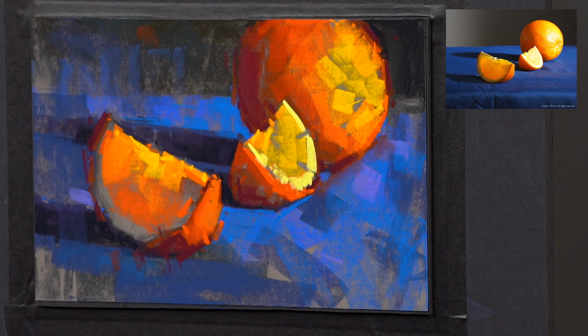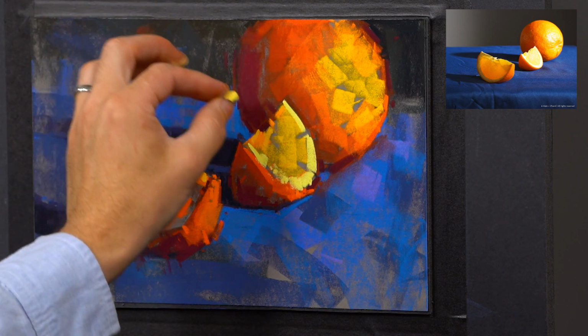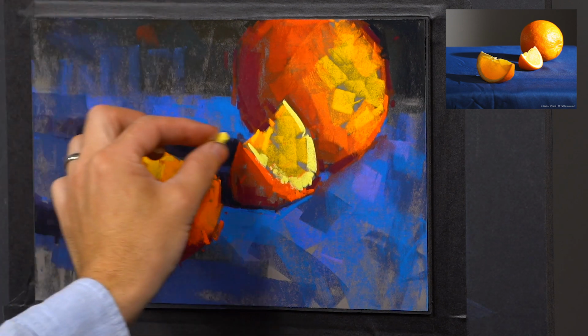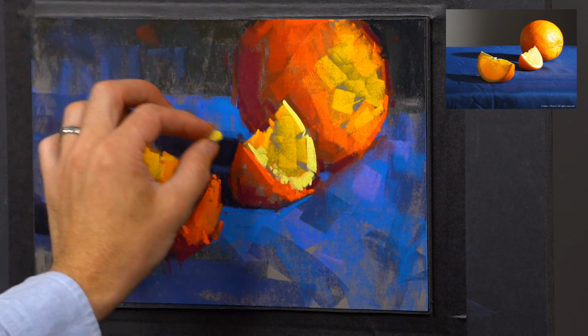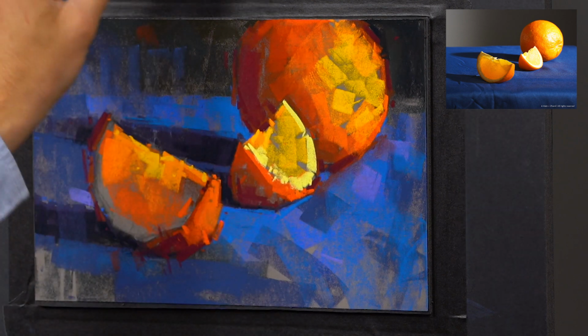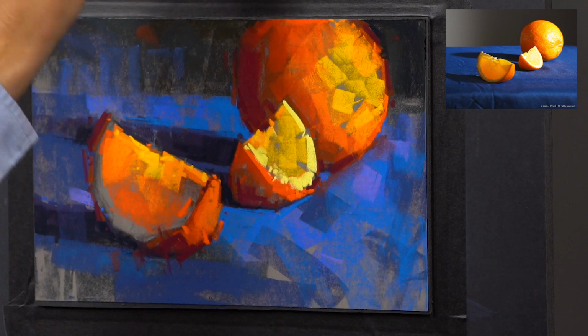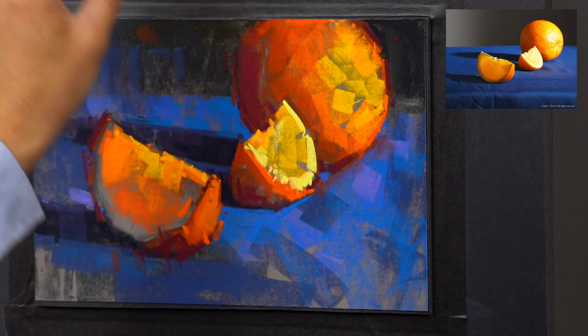See the mark making there? We can suggest that shape and just perhaps leave some things. Don't need to express or describe perhaps every little observed element. We want to make a suggestion.